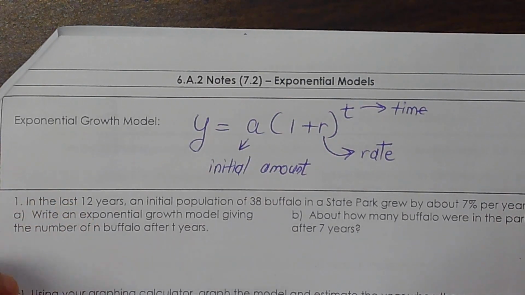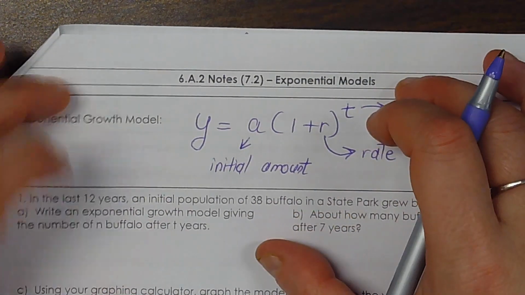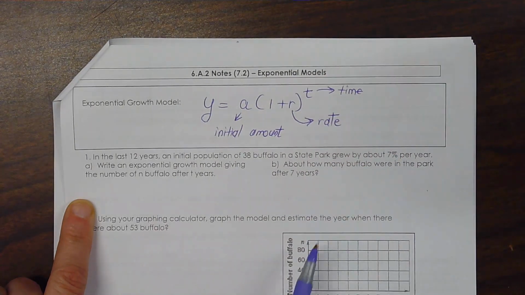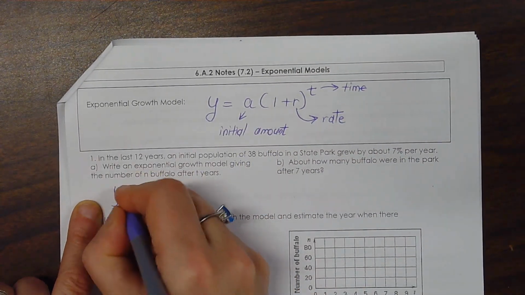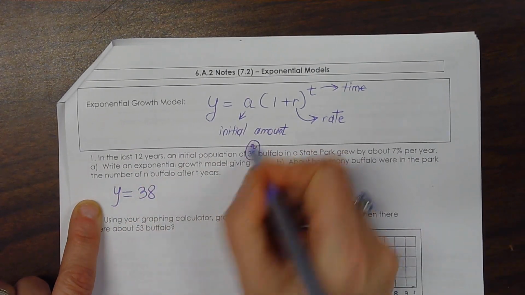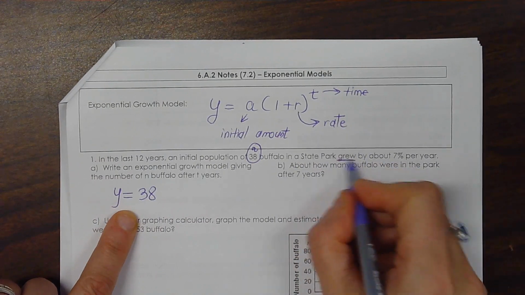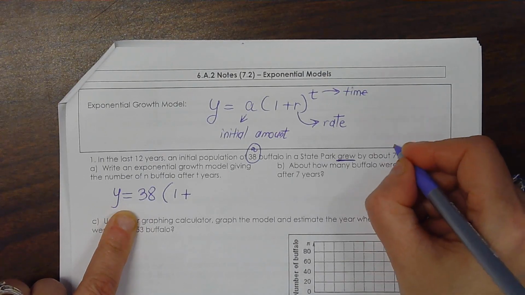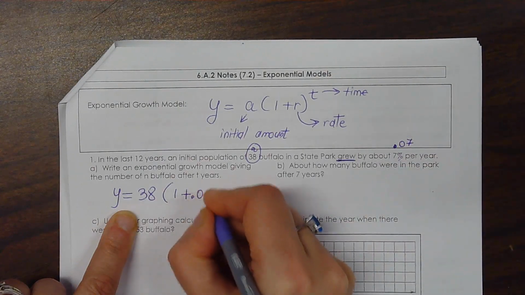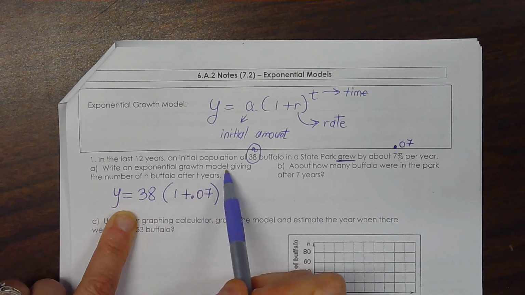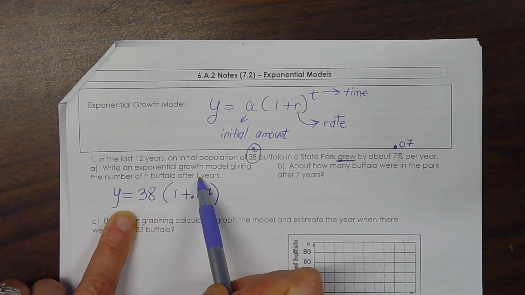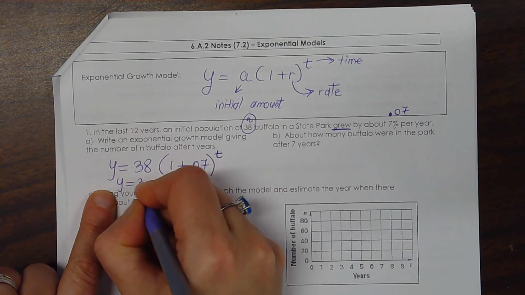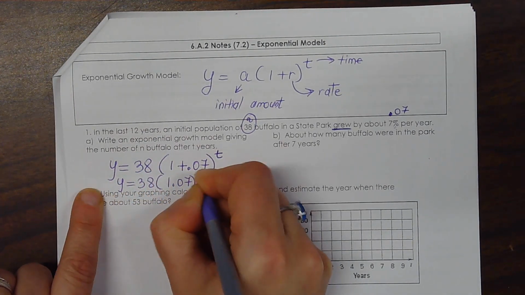There are two problems in the homework for 6A1 notes. They're story problems, so that's why I'm just doing the formula and the first story problem. In the last 12 years, there's an initial population of 38 buffaloes in the state park. So my initial amount is 38. A is 38. The population grew by 7%, so 1 plus the rate. The rate is 7%, but we have to rewrite this as a decimal, 0.07. Write an exponential growth model giving the number y of buffalo after t years. We're going to leave t as it is. So this is your exponential growth model: y equals 38 times 1.07 to the power of t.